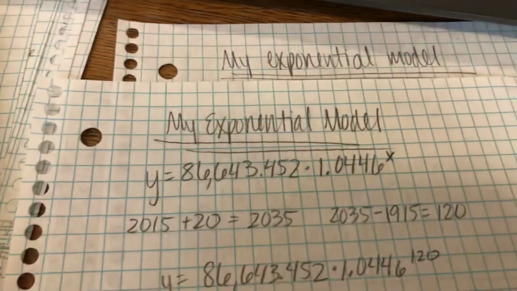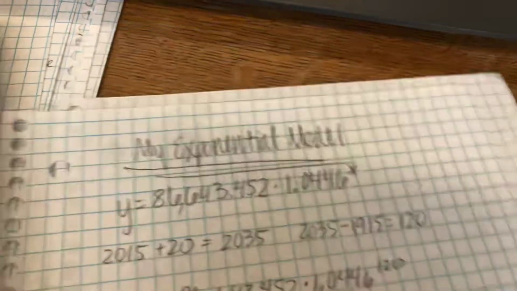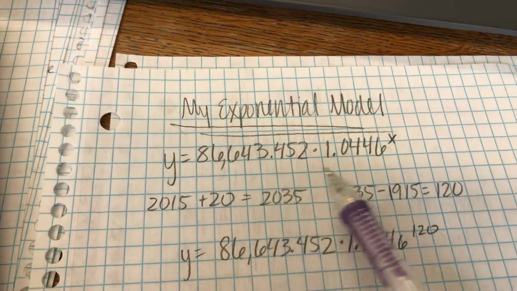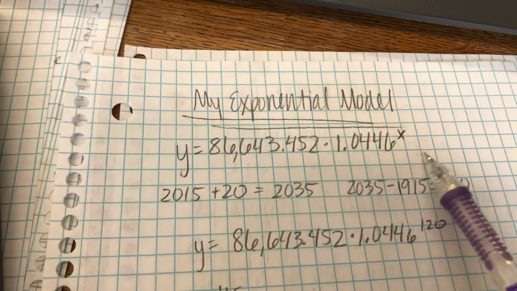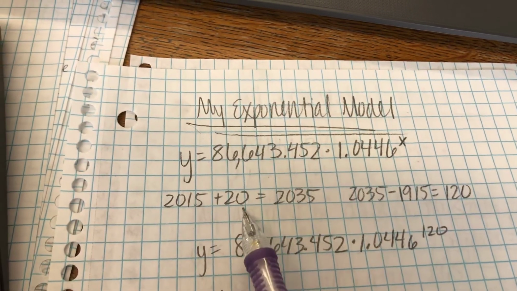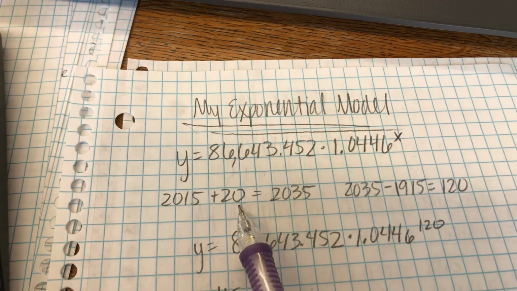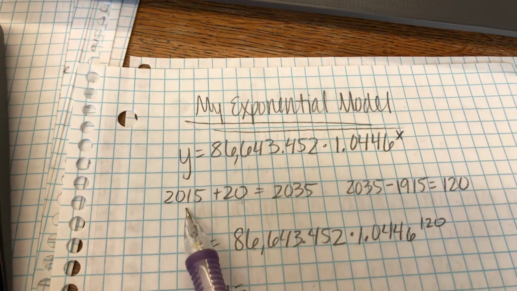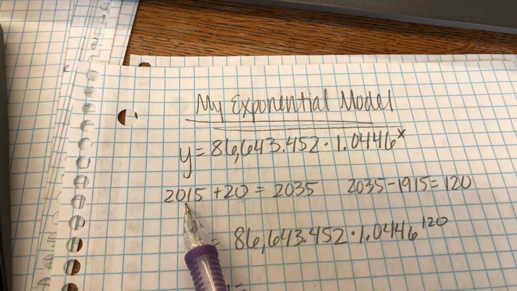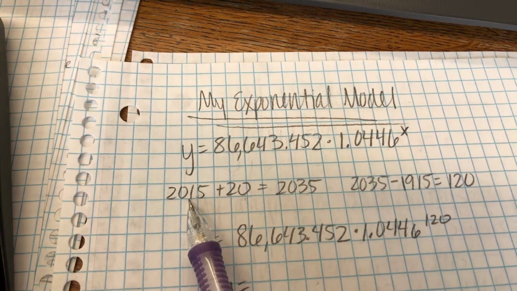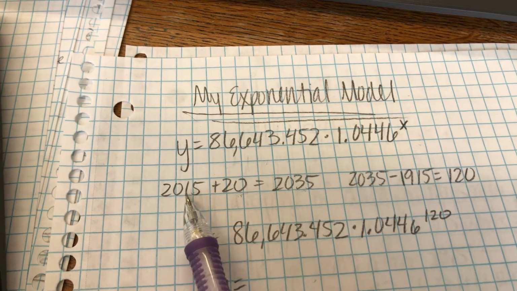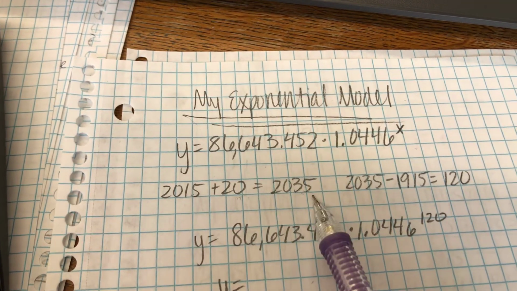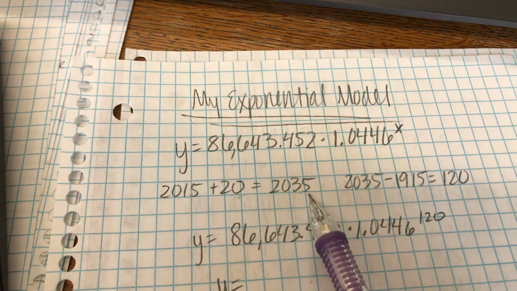So I'm doing that down here. Here's the model that I came up with by using the steps in the previous video. And 20 years from the last piece of data that I have on my graph would be 2035. I know it's not 2015 right now, but the last piece of data I have on my table and on my graph is from 2015. So 20 years from that would be 2035.